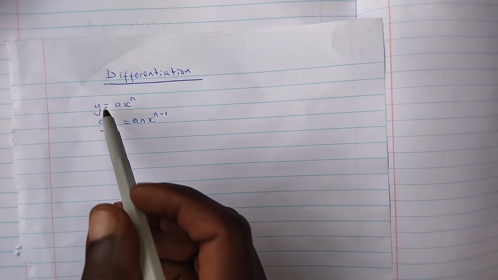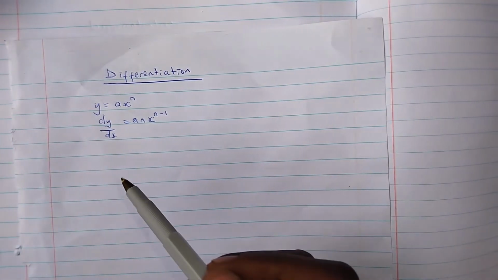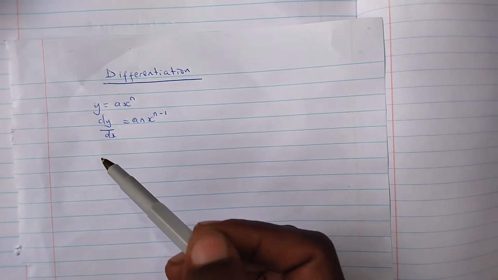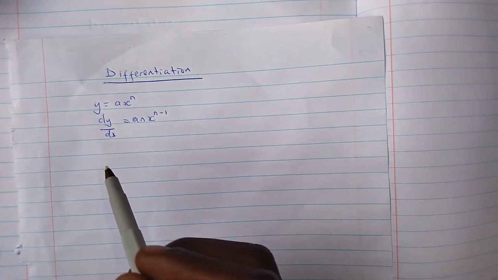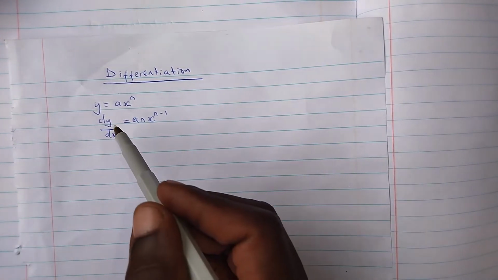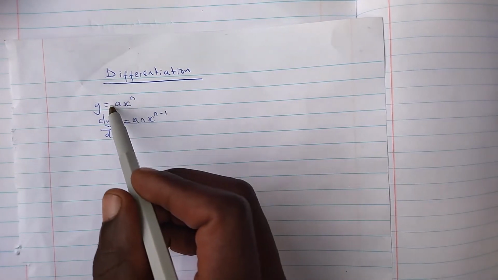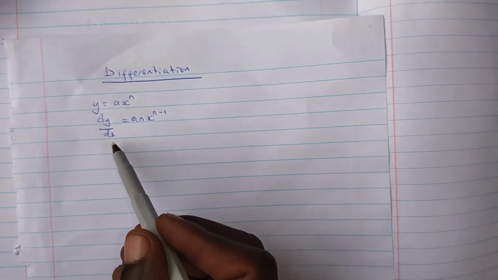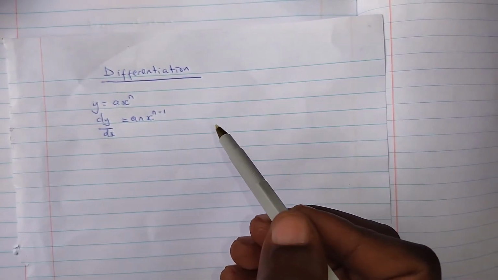That's how we differentiate. So if we differentiate y, we get dy dx, right? So dy dx means we are differentiating y with respect to x. Then if we differentiate a x to the power n with respect to x, we get a n x to the n minus 1, right?